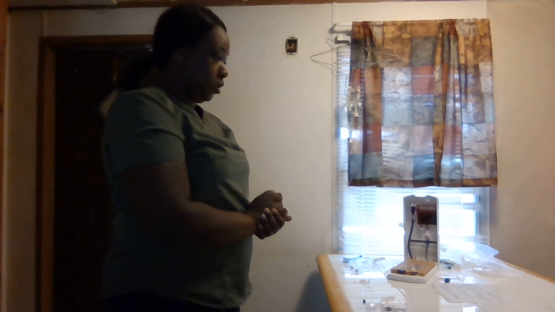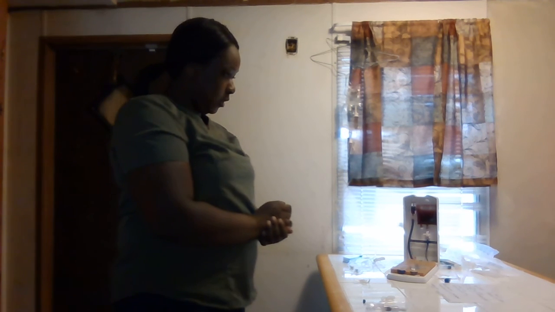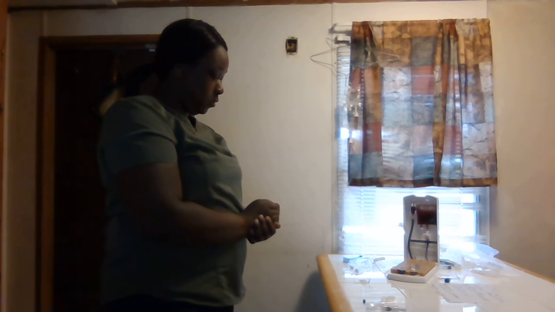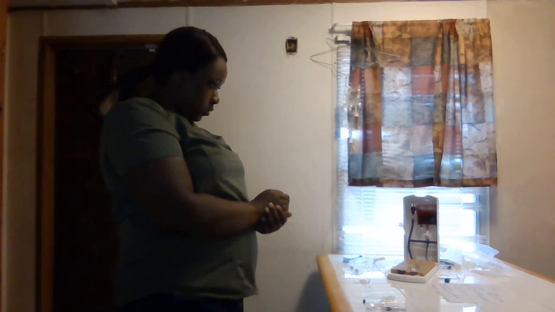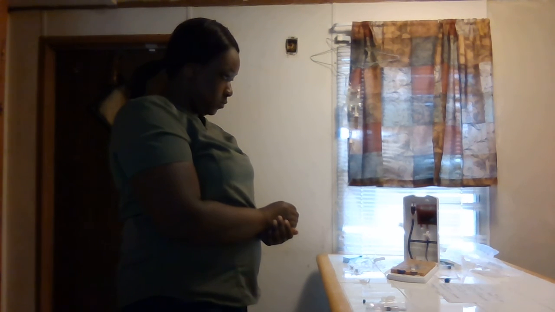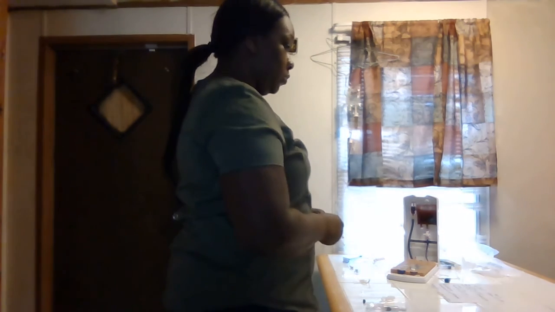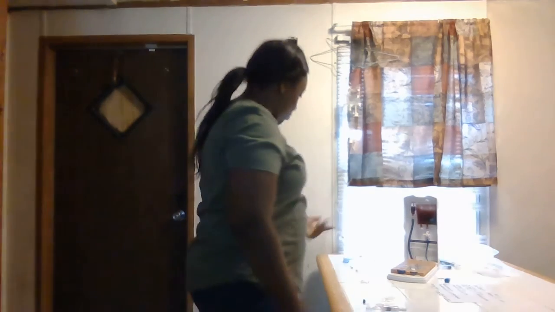So we will clean off the INT port with alcohol, flush it with my normal saline, of course priming the saline. Flush it. I think that's it.